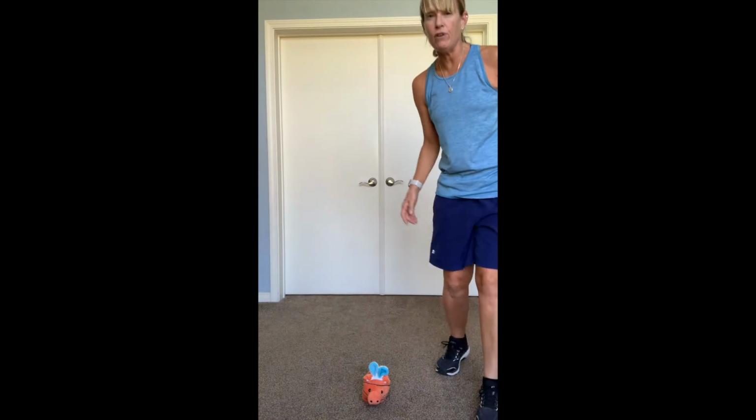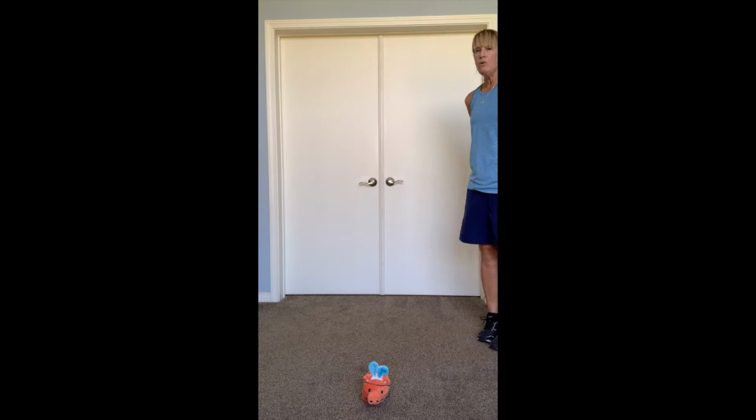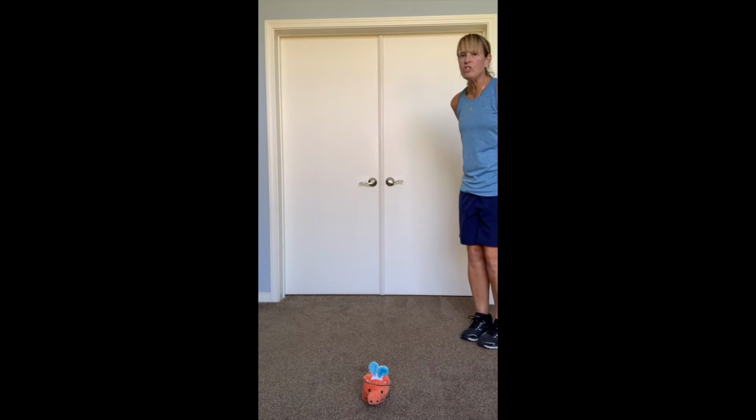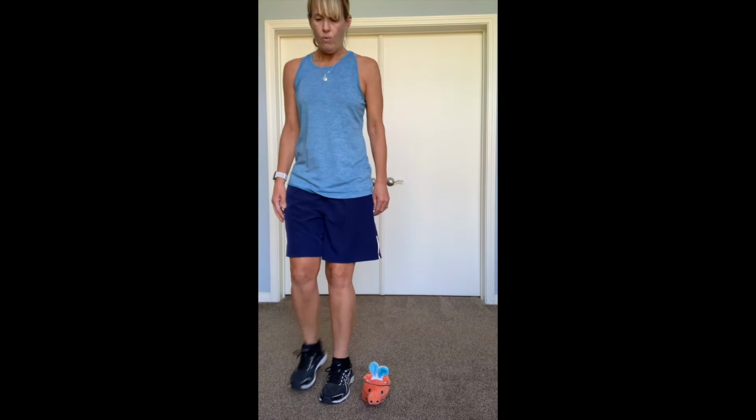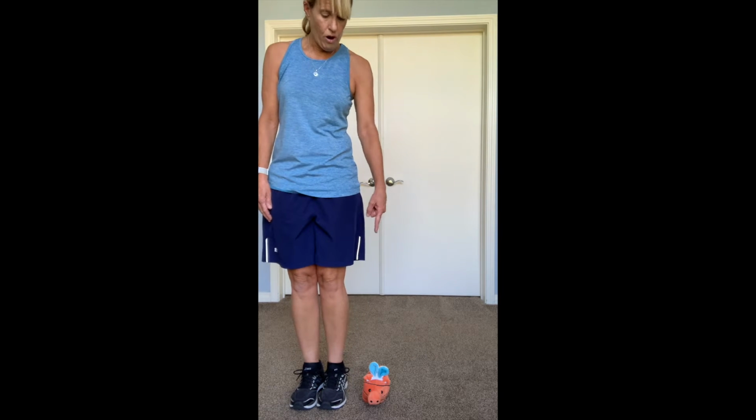Okay, next one. I'm going to move off over here. Can you stand next to your object? Next to. Okay. If you put your body right next to your object, either side is okay. You got it. I am standing next to my crazy little animal down there.